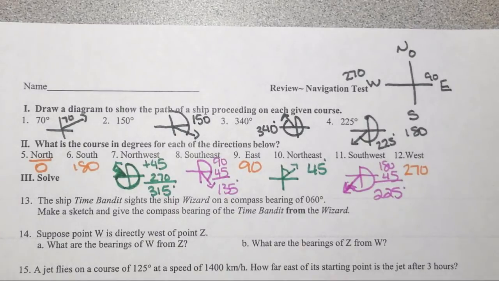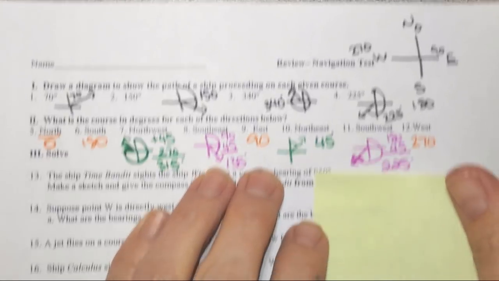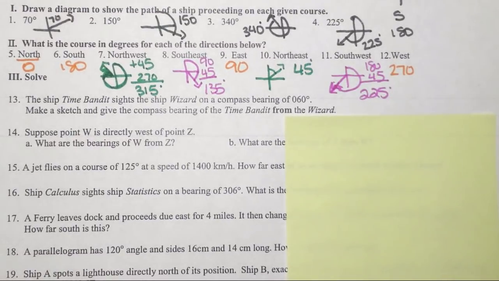So 13 through 28 are asking you about different word problems. I'm going to show my work to the side for each one of these on a sticky note as we go. So we're going to look at 13 first. On 13, it says the ship Time Bandit sights a ship Wizard on a compass bearing of 60 degrees. They want me to make a sketch and give the compass bearing of the Time Bandit from the Wizard.